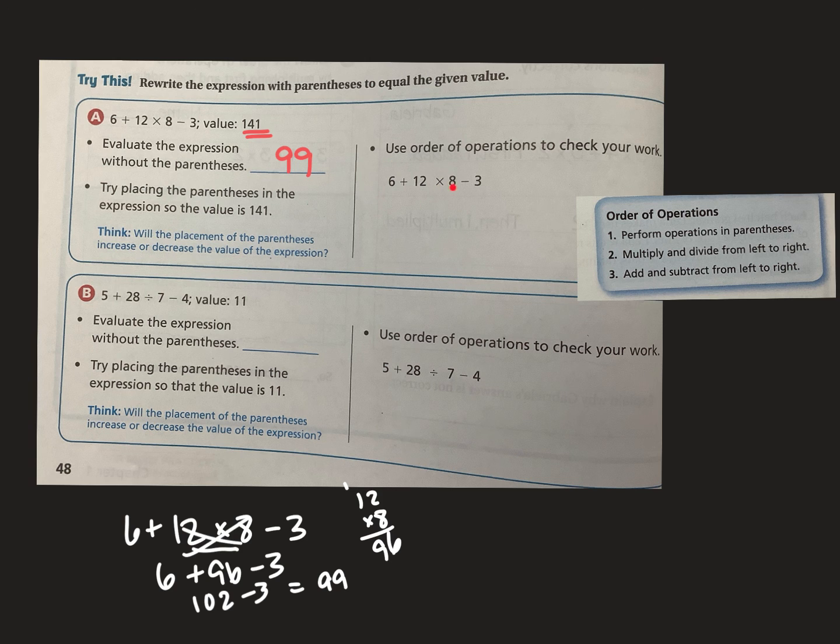I'm really looking for something that makes this multiplication go even higher because I need this to go up by a lot more. And subtraction is taking numbers down lower. I'm looking for something to force things upward from 99 to 141. So what if I added first? Let's explore that. Maybe we'll be right, maybe we'll be wrong.